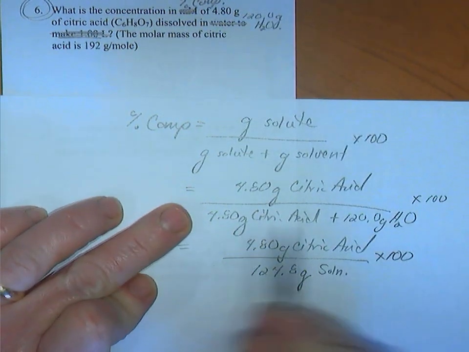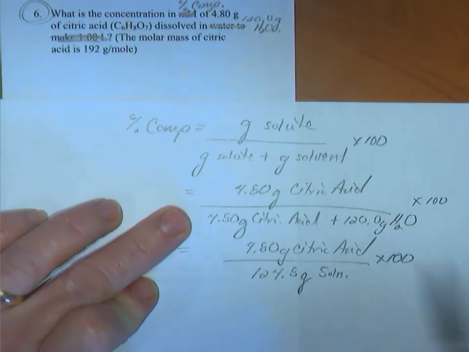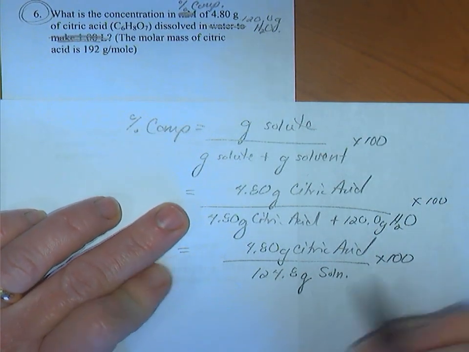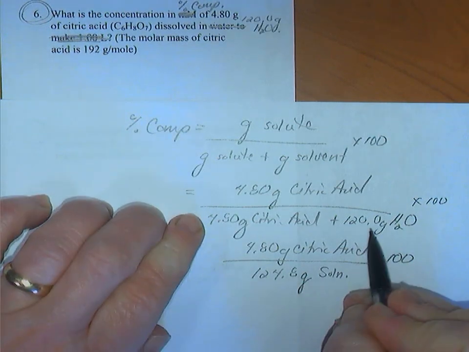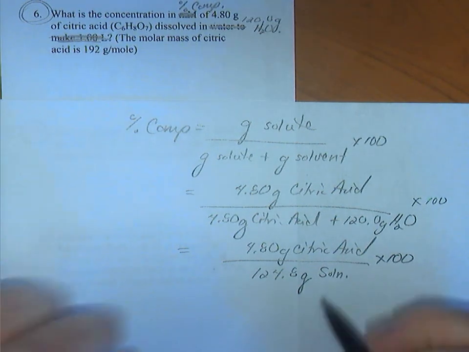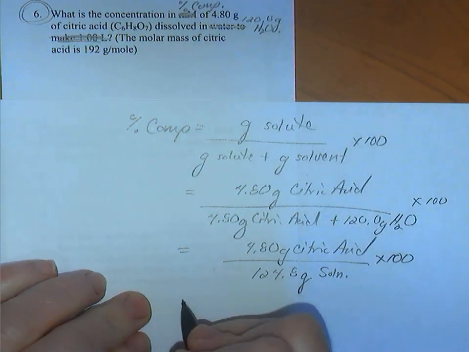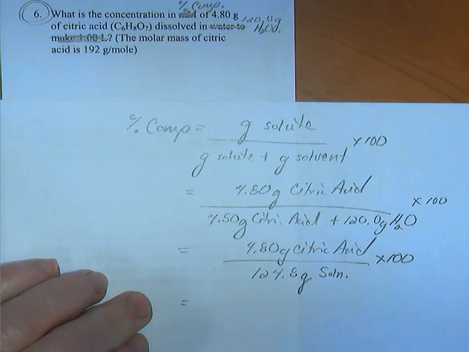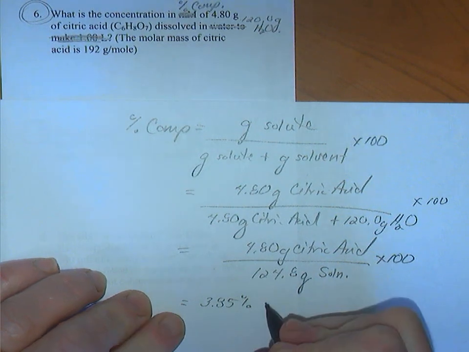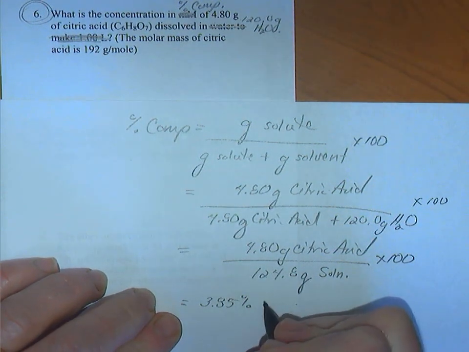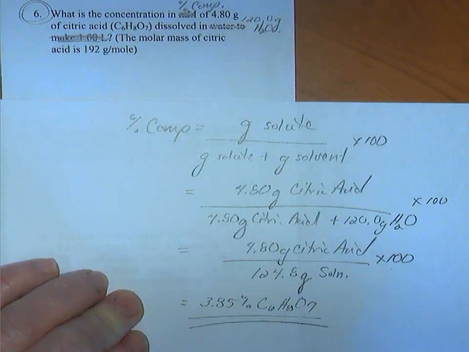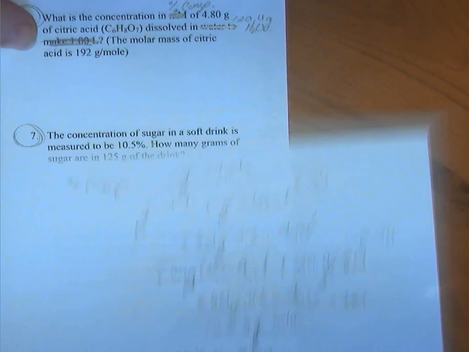We have to be on guard to make sure the units all are in agreement. They're all in grams. If they weren't, we'd have to convert. But also respecting sig figs. Remember, when we add, we report the least precise decimal place. So I would go ahead and do this division times 100, and we would get a solution that is 3.85%, and we could write citric acid, or go ahead and write the formula, C6H8O7. Either is fine.